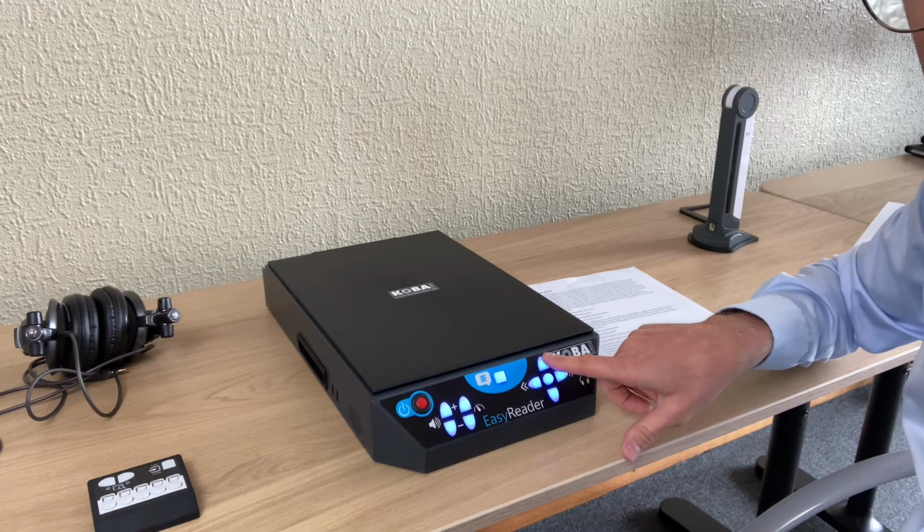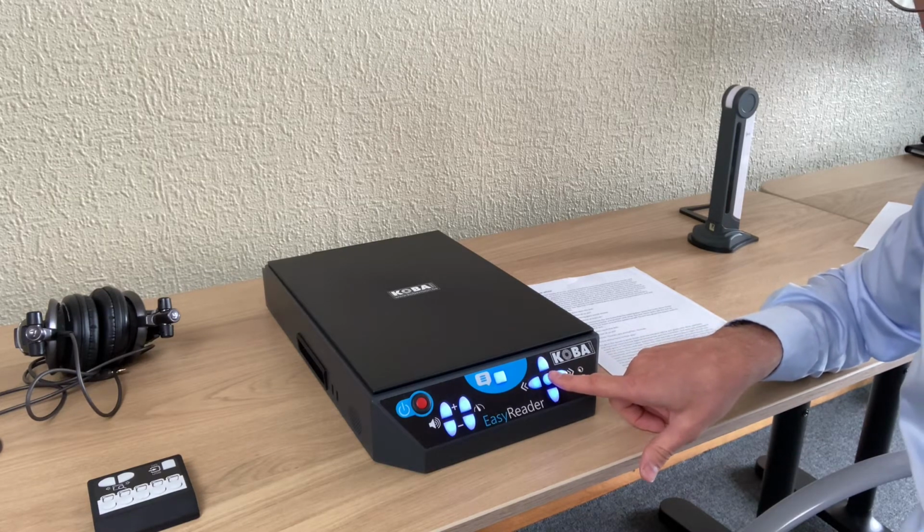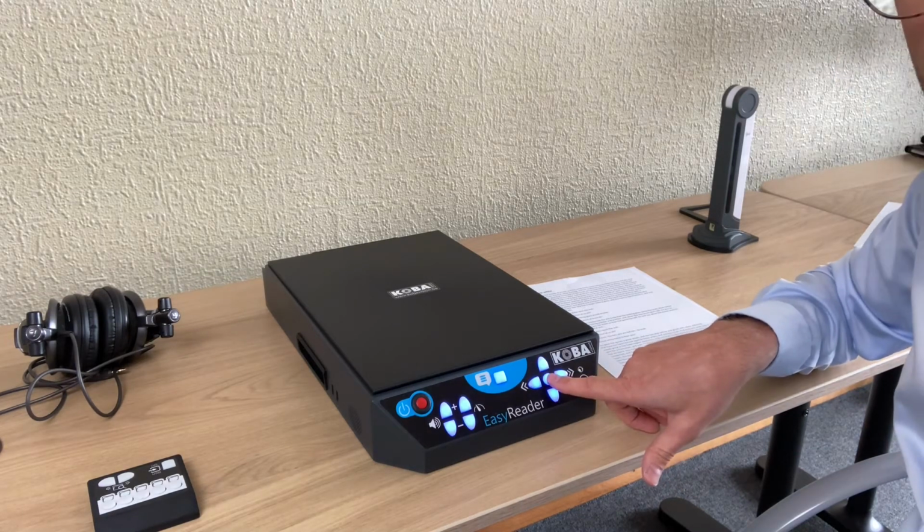The button here in the middle of the cross is to pause the text and to start the text again.